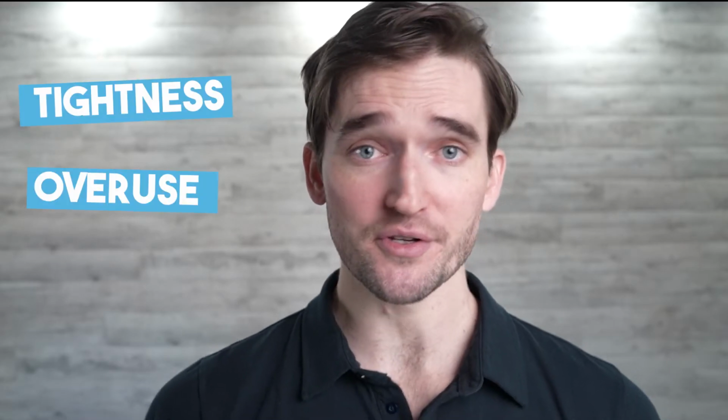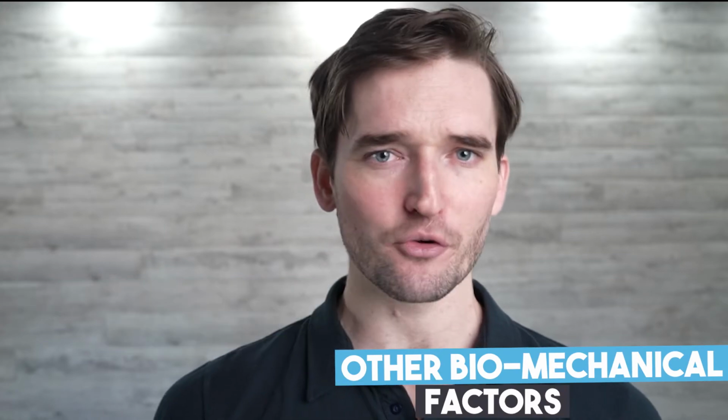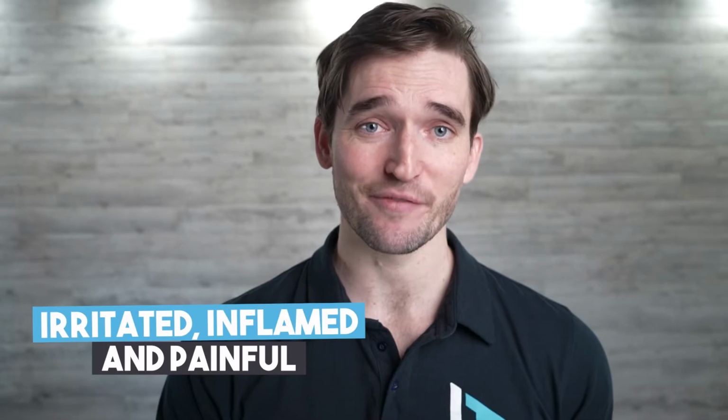In this type of shin splints, those muscles that join onto that shin bone pull against the attachment site. This could be due to tightness, overuse, or perhaps even an inefficient running technique or other biomechanical factors. And the area of bone where these muscles attach becomes irritated, inflamed, and painful.